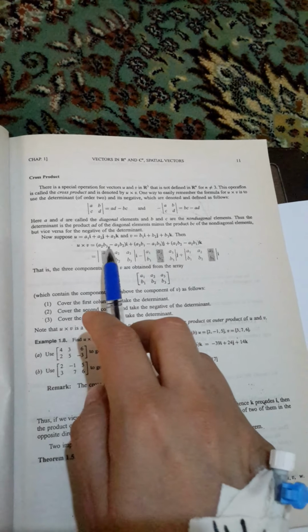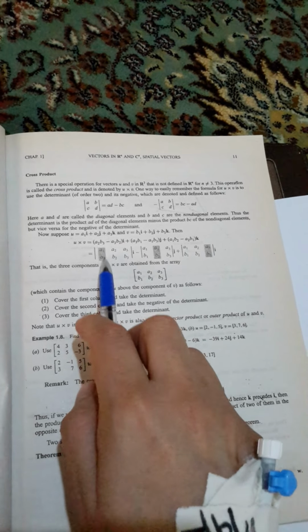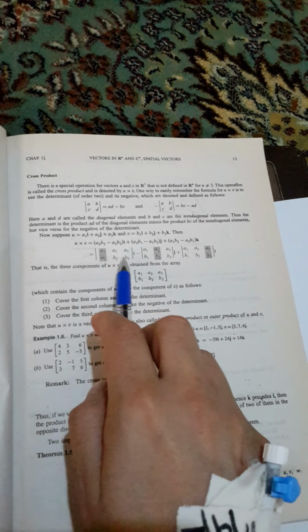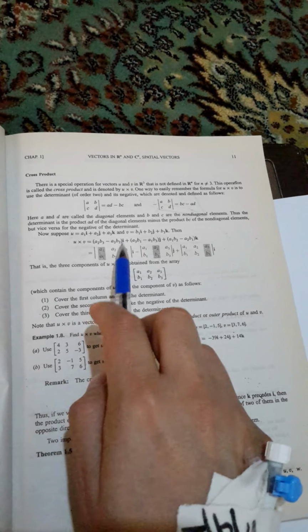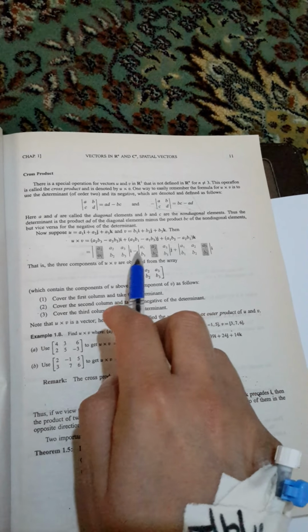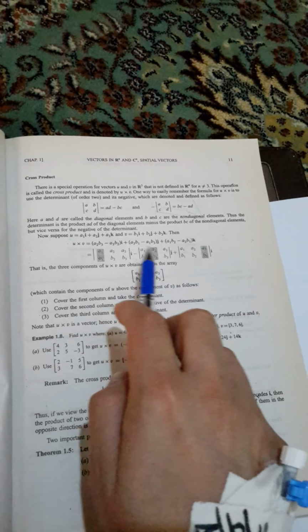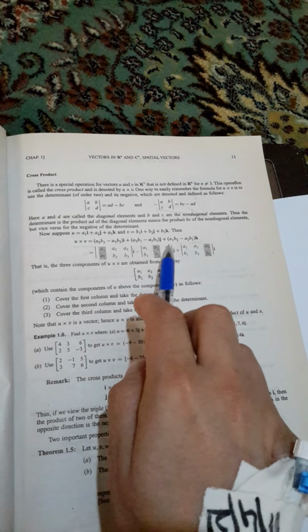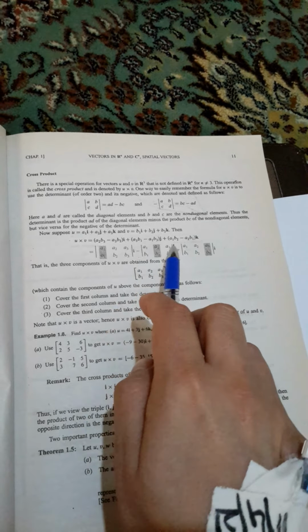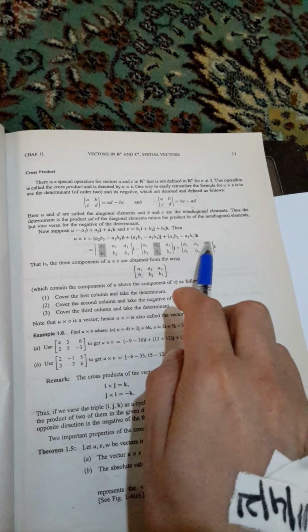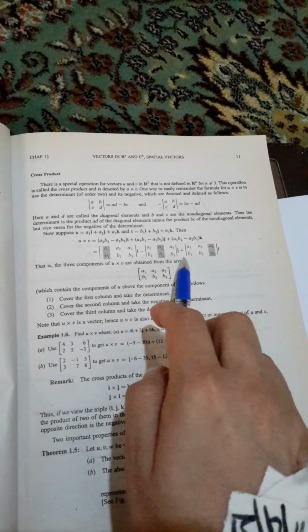In this case we are ignoring this column and taking the determinant of this portion. Minus, in this case we have the negative determinant. We are ignoring this column and taking the determinant of the remaining two columns, plus we are ignoring this column and taking their determinant.